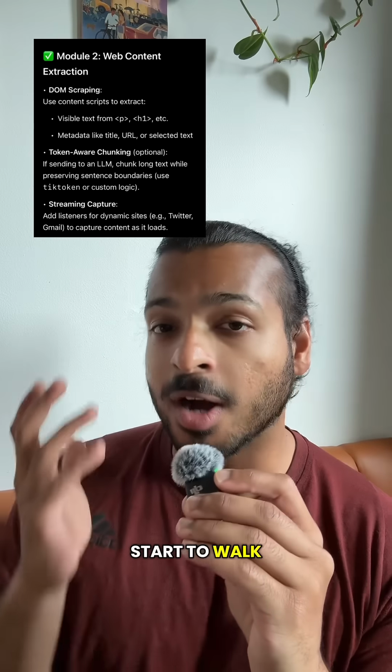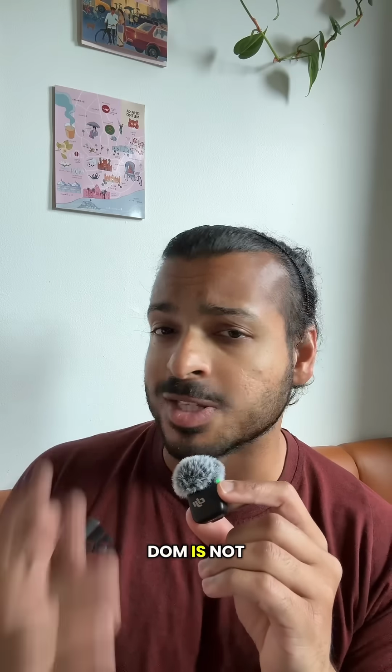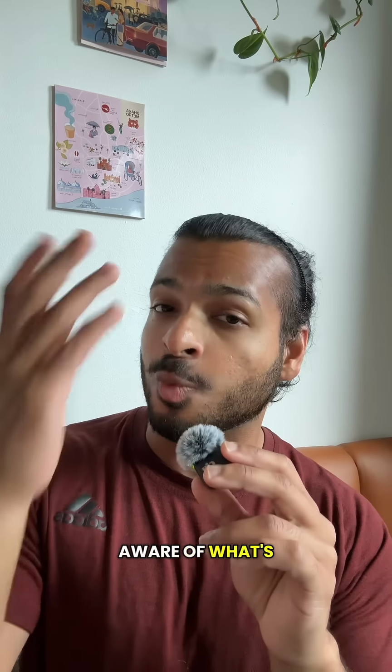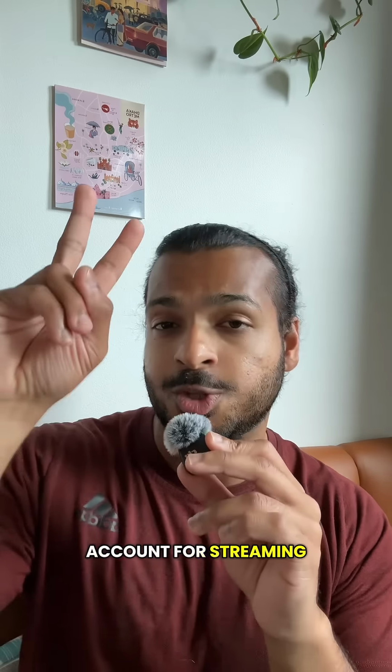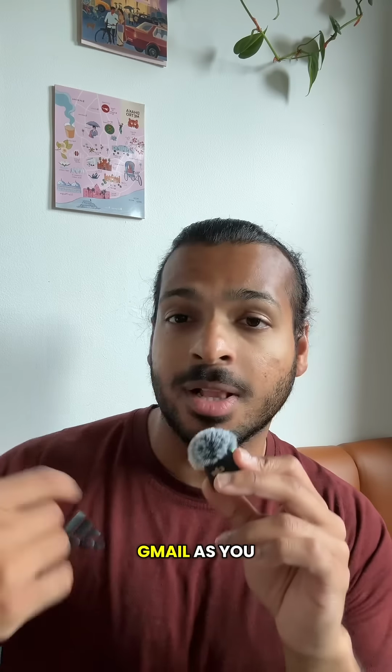But when you start to walk, it gets a little trickier than that because scraping the content of the DOM is not always trivial. Because in order for the extension to be truly aware of what's on the web page, you have to account for streaming capture. For example, when new content appears on Twitter or Gmail as you scroll.